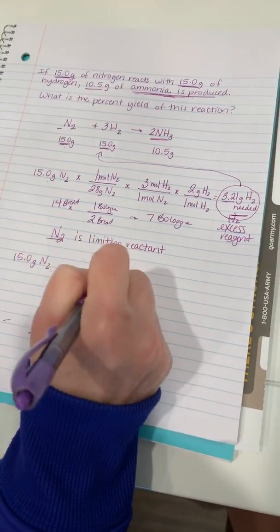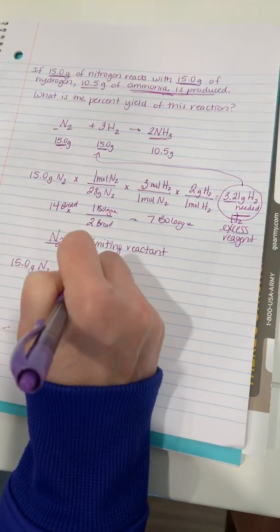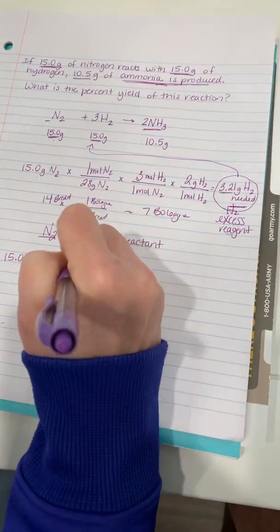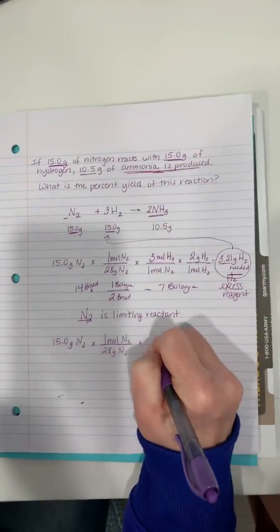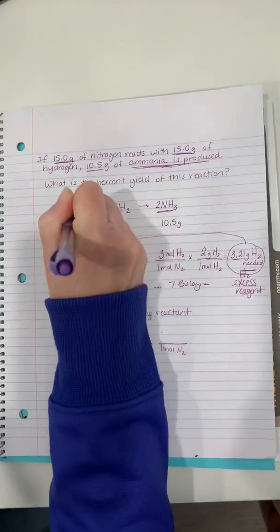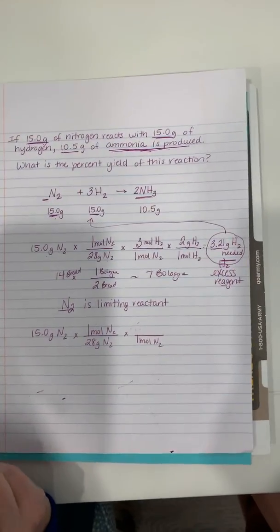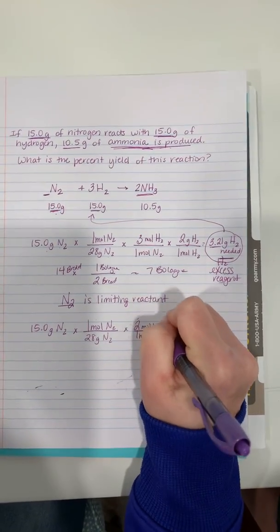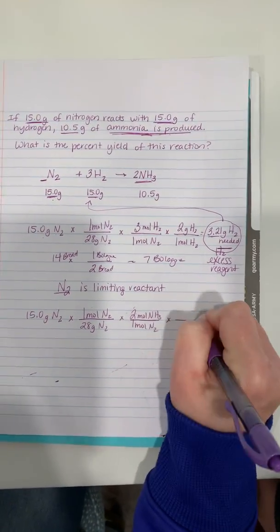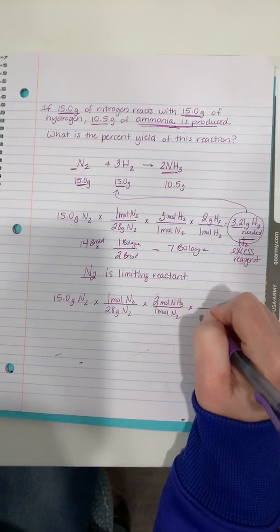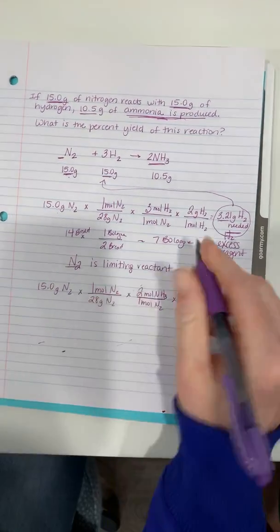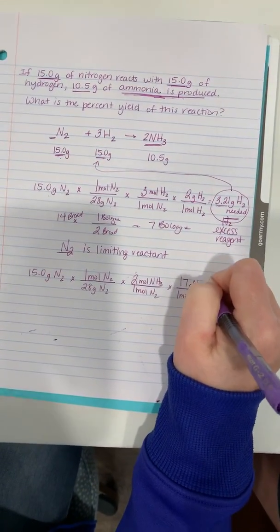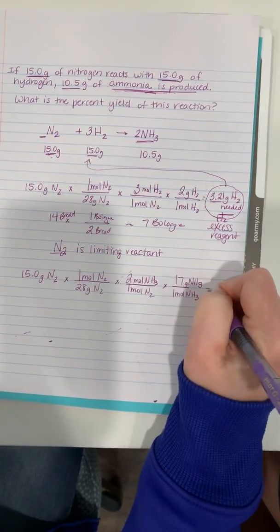So I'm going to do the same thing. I want to get into moles. So I'm going to put 28 grams of N2 on the bottom, 1 mole of N2 on top to get to moles. I'm going to convert now using my recipe. So I'm going to put 1 mole of N2 on the bottom. That's this guy again. I want to convert to ammonia though, so I'm going to put 2 moles of NH3 on top. And then same thing, I want to convert back to grams. So I'm going to put a mole of NH3 on the bottom, and I'm going to put 17 grams of NH3 on top.